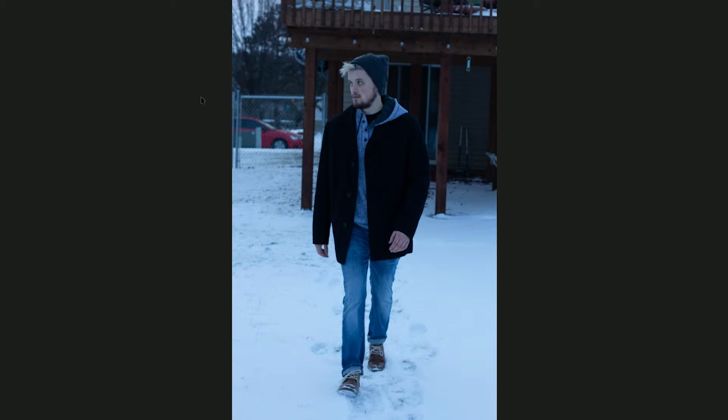It was taken kind of gloomy, it was almost nighttime, and I knew I just wanted him walking, looking off to the side as if he knows the wolves are there, but he's keeping his cool. Just kind of gave him some sort of narrative to work off of, and then just snapped photos from the point of the deck to the back of the yard.